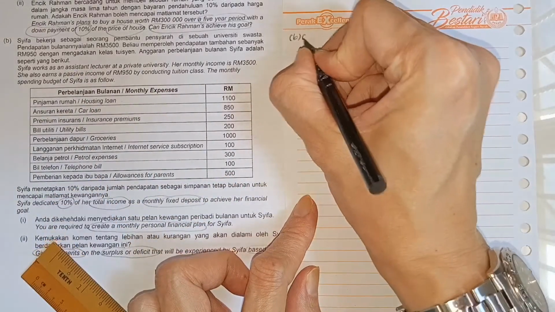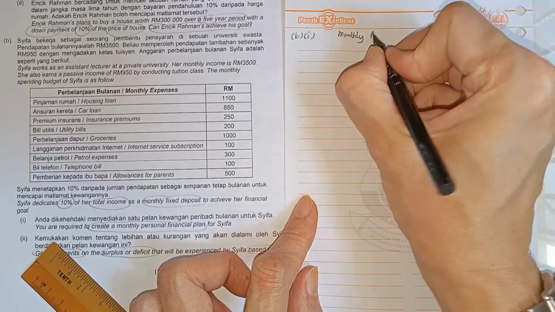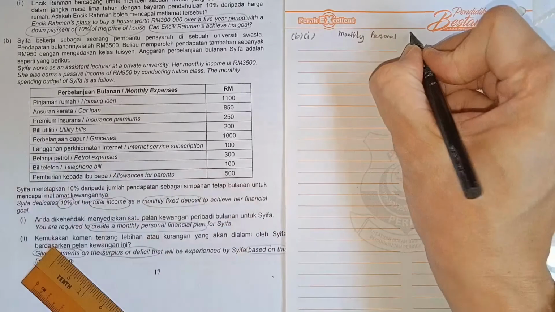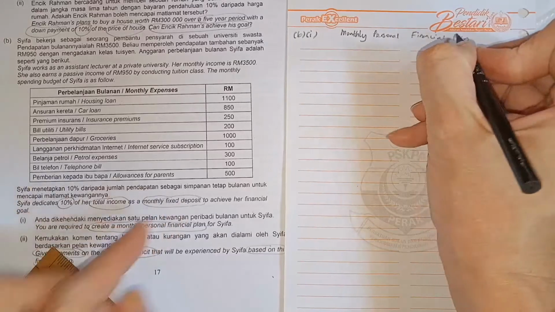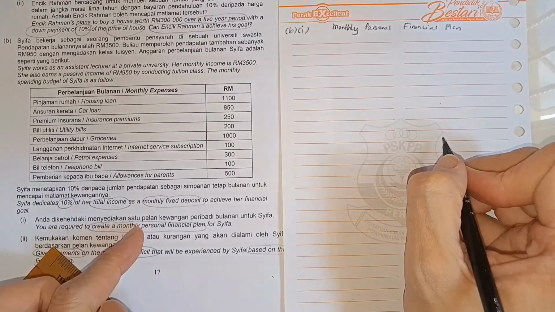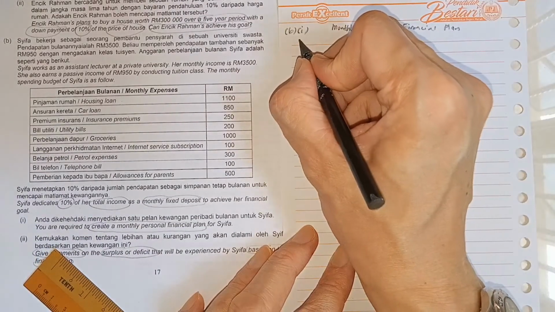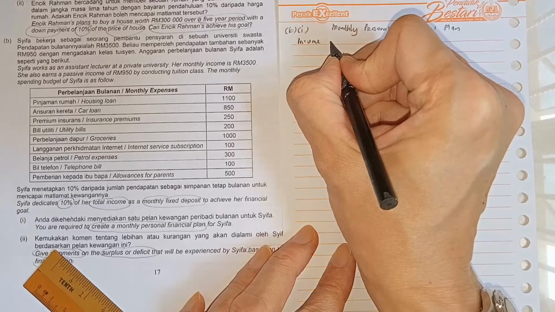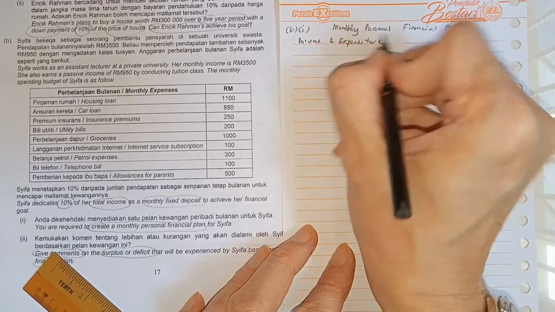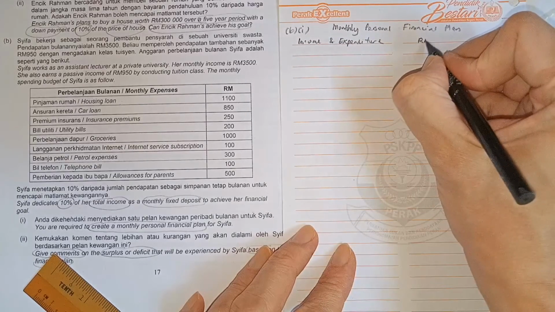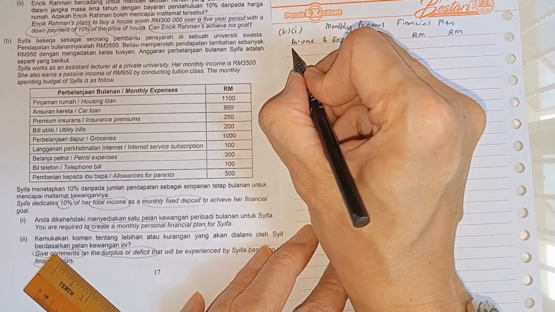So B1, monthly personal financial plan from here. Monthly personal financial plan. Start with income and expenditure. You don't write this one, never mind, it's not important. This one must write RM. So we start with monthly income.